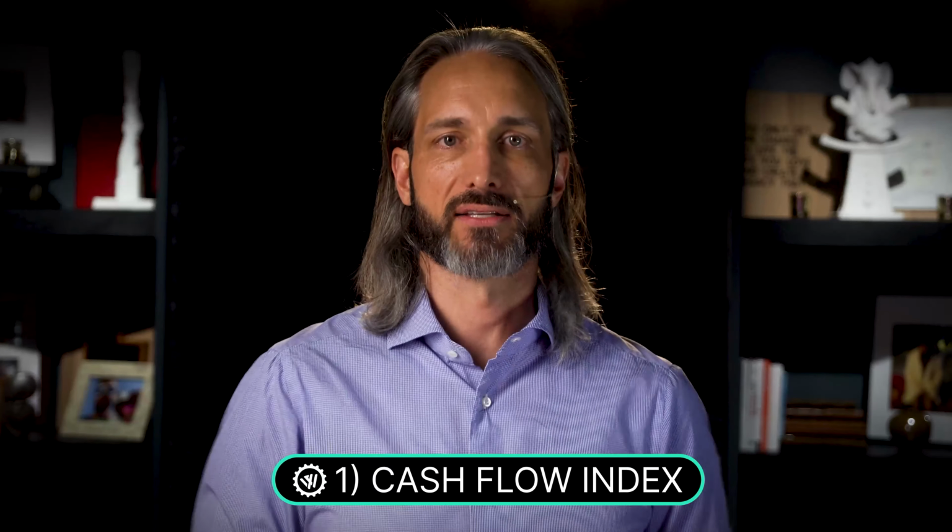Now, to break this down, I want to look at 3 categories. The first one we've already talked about, the cash flow index. It's what you're paying to an institution and whether it's efficient or not. If it's over 100, it's pretty efficient. If it's less than 50, it's inefficient. And if it's in the 50 to 100, it's danger zone, maybe a restructure like we're talking about.